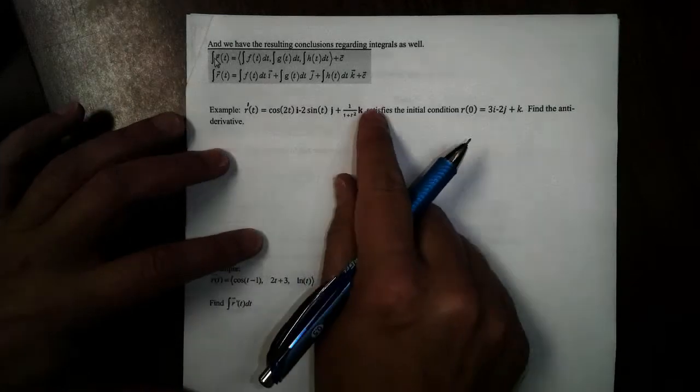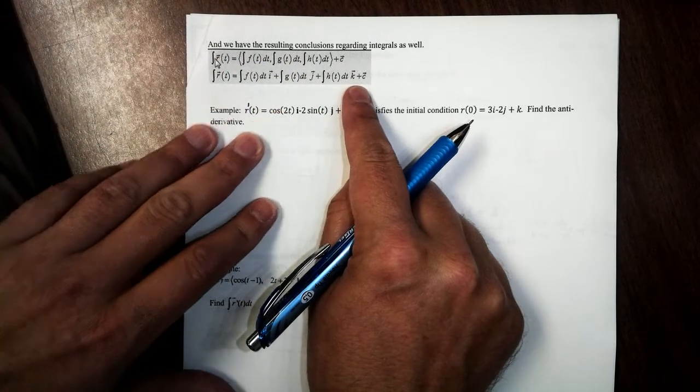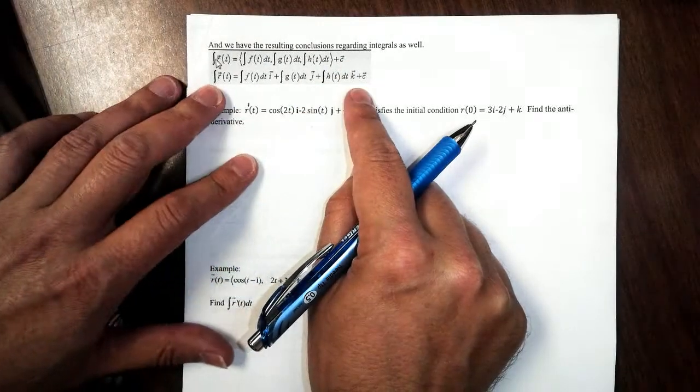Hi, welcome to our continuing discussion over calculus and vectors. Now, yesterday we looked at the derivatives of vectors. Today we're going to take a look at the antiderivatives, or the integrals of vectors.